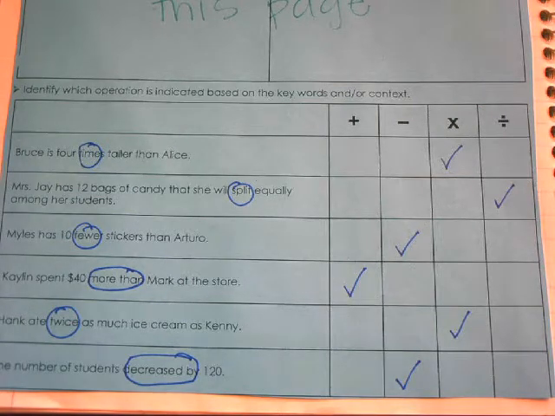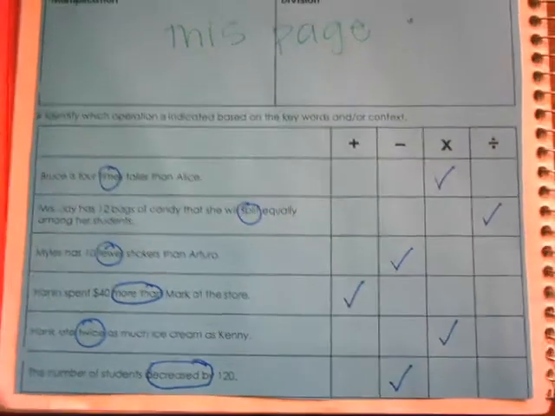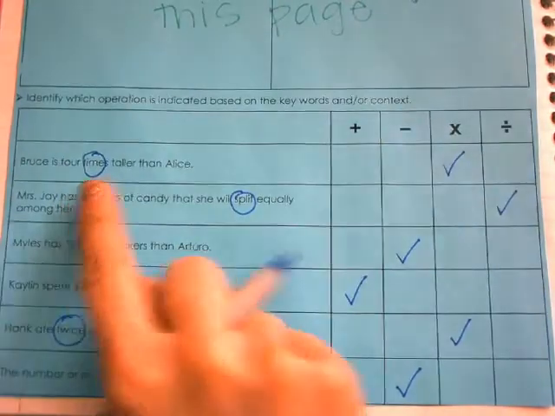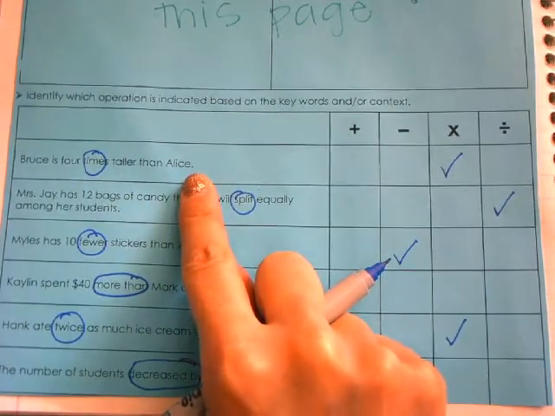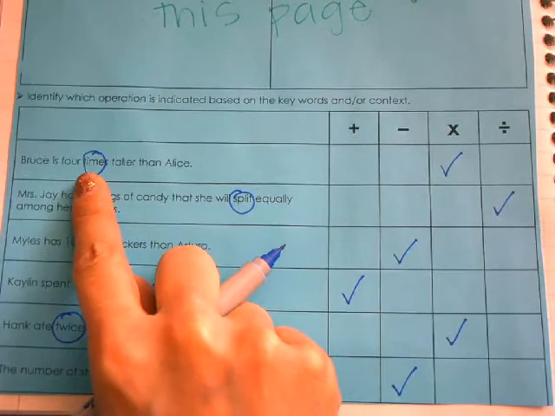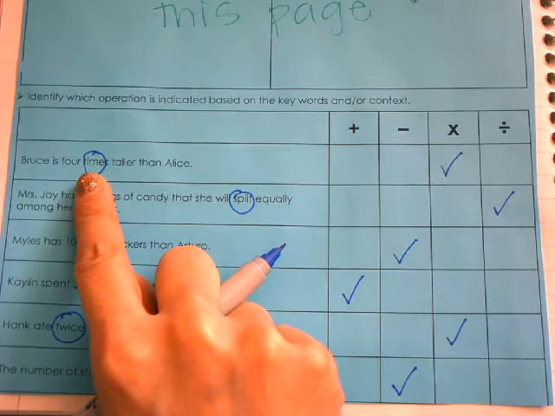So now what you're going to be doing is you're going to be taking those keywords and writing them like the expressions that you guys just solved on your homework quiz, but you're not actually solving them. So if we go back up to that first one where it says Bruce is 4 times taller than Alice, you circle your keyword. We already did that. Underline your number or numbers. If there's more than one number, underline it.